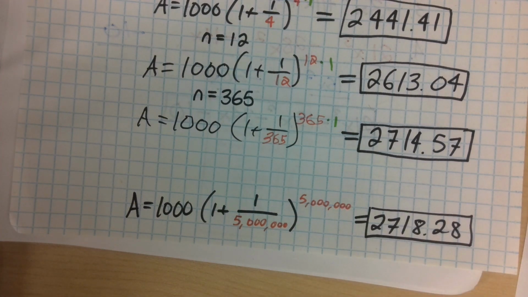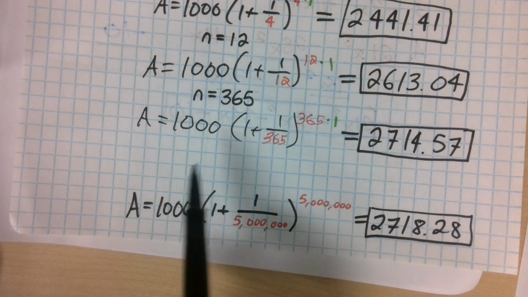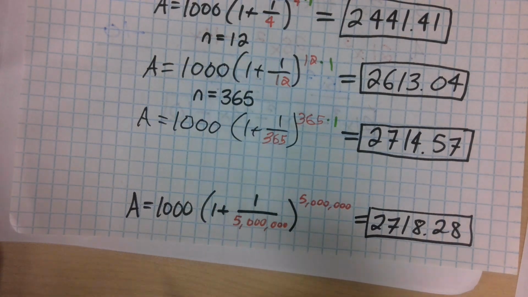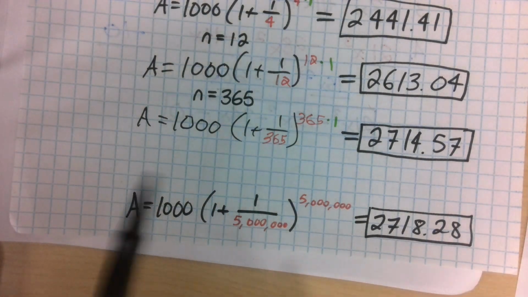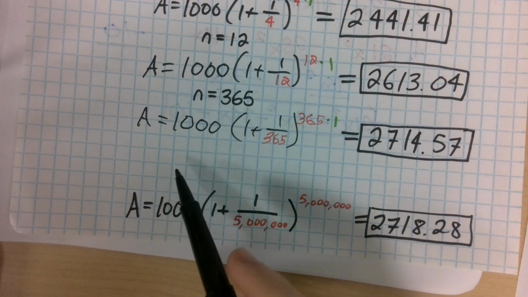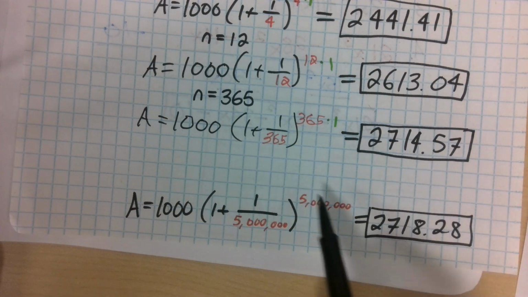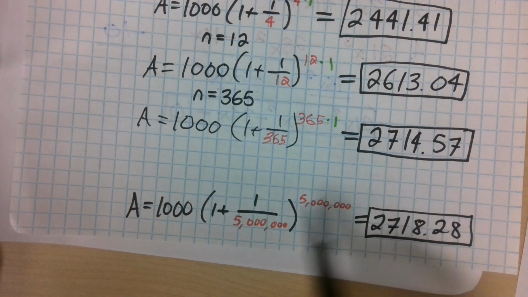What's going on here? Well, it seems like we've reached some form of almost decay. It's like we're approaching a certain number. We're getting really, really close. But no matter how high we go, we're never quite going to reach that specific number.